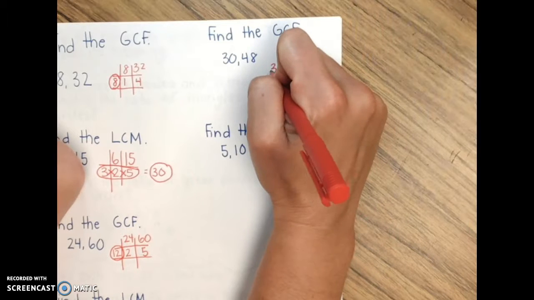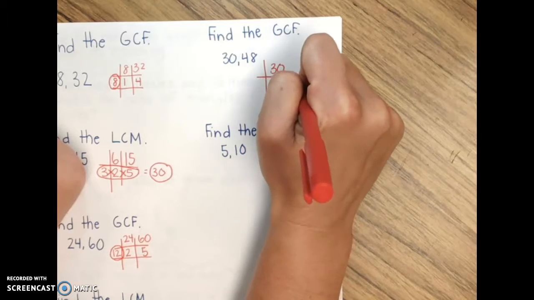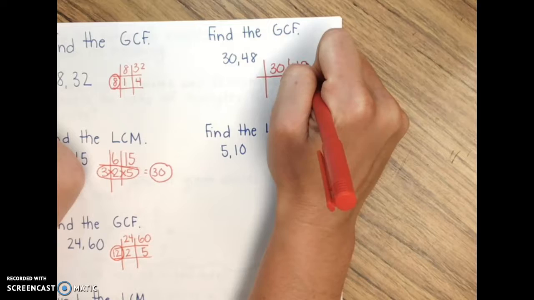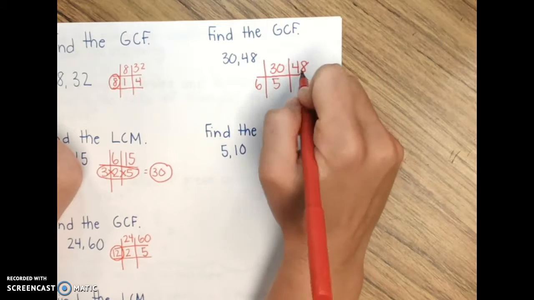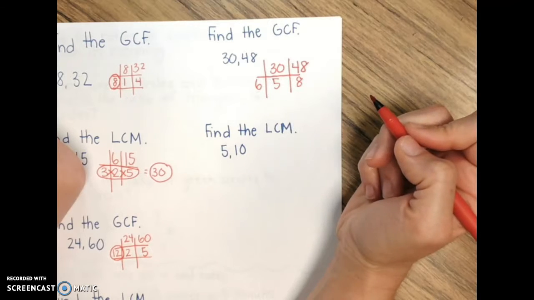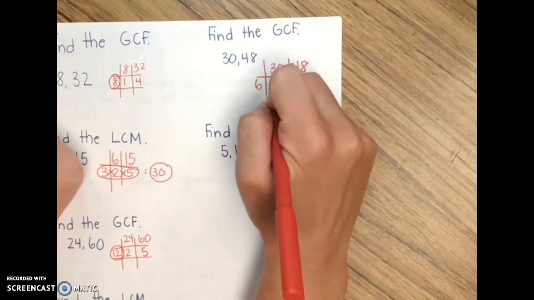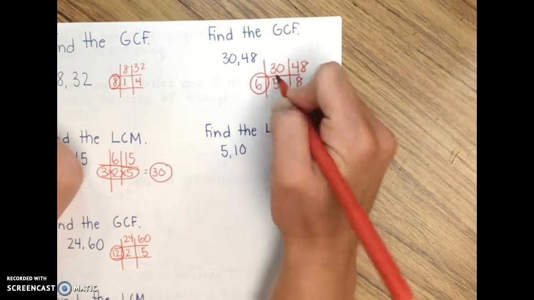GCF of 30 and 48. See, 6 can go into both of those because 6 goes into 30 5 times, and 6 times 8 is 48. Nothing else can go in that 5 and the 8, so our GCF is 6.